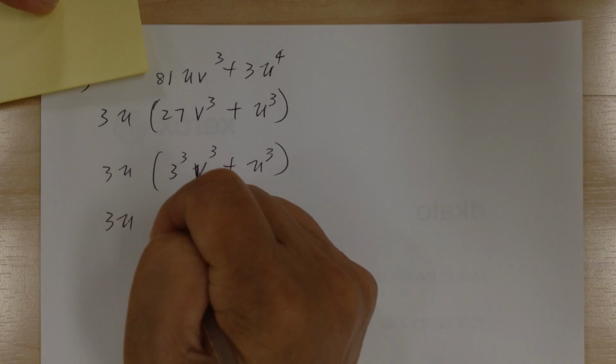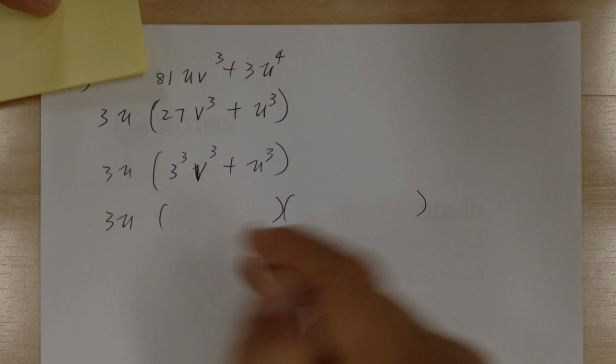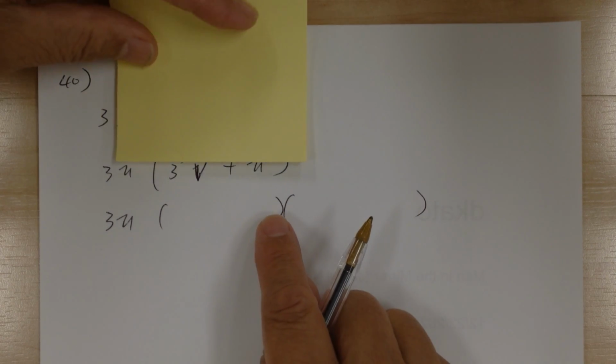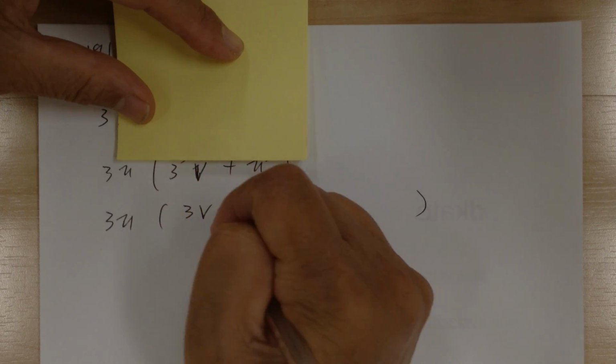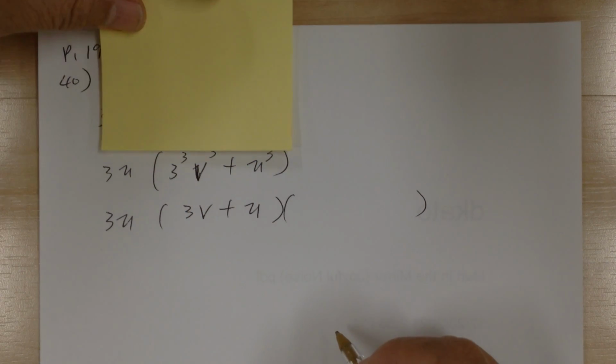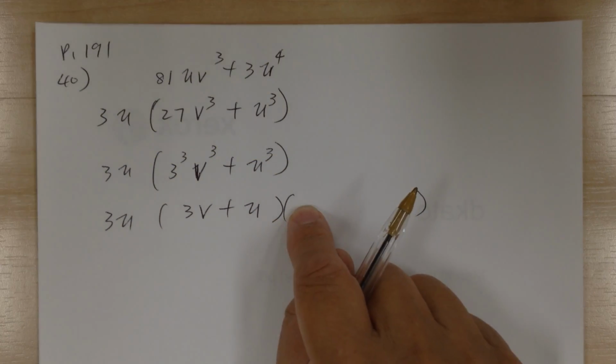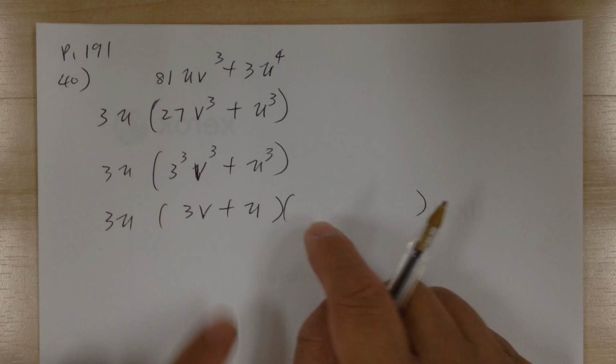Okay, so you've got 3u, and you've got one parentheses and one big one. So the first factor would be, just get rid of the cube. So it would be 3v plus u. Right? You just get rid of the cube. So this is a single power. Now you have to get a double power, right? Because one power times two powers will give you three powers.